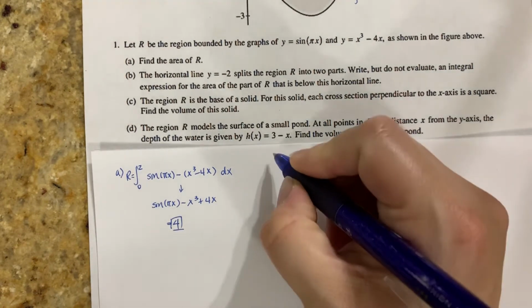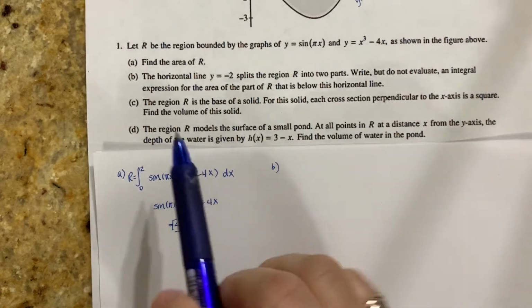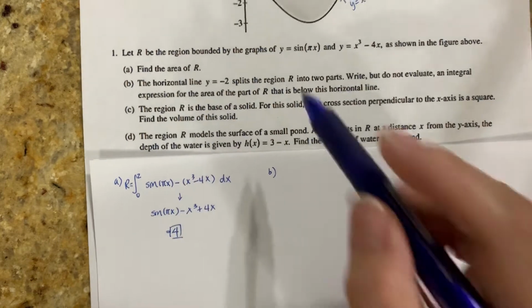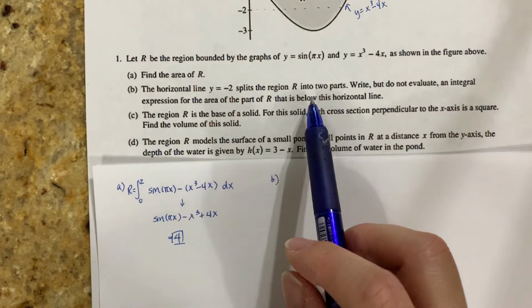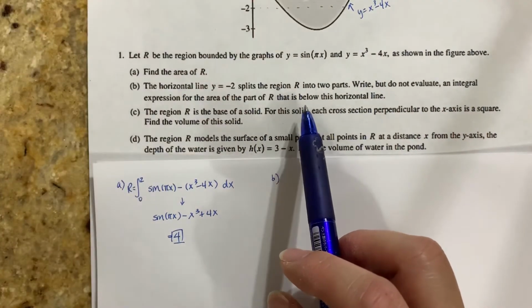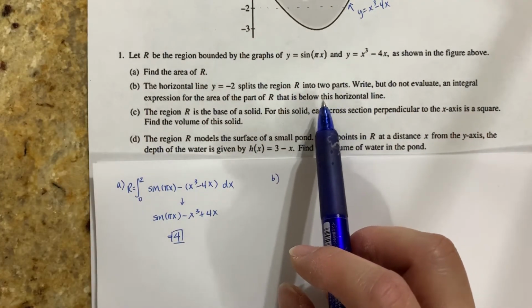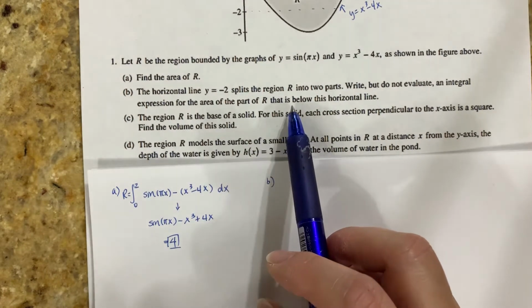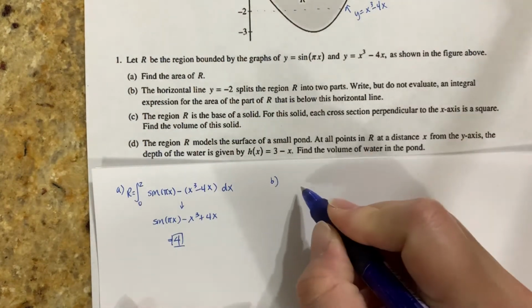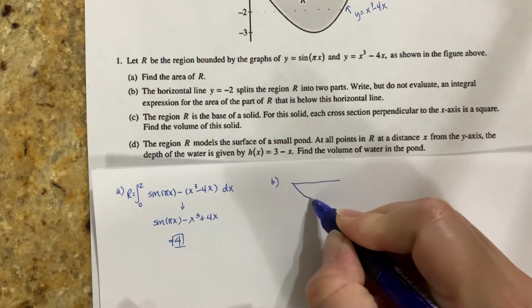Okay. Part B then requires a little bit more imagination. The horizontal line y equals -2, so it's right here, y equals -2, splits the region into 2 parts. Yes, it splits R into top and bottom. Write but not evaluate an integral expression for the area of the part of R that is below this horizontal line. So now my region becomes this horizontal line and this curve right here.